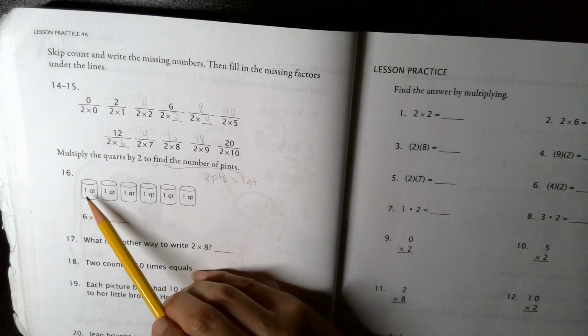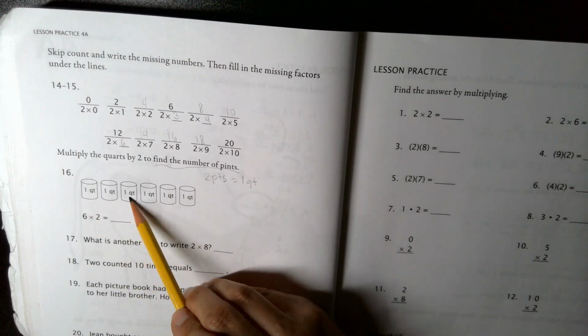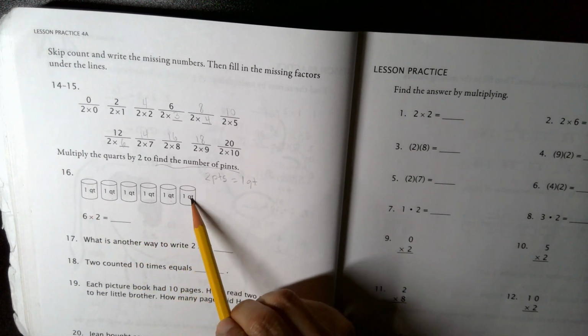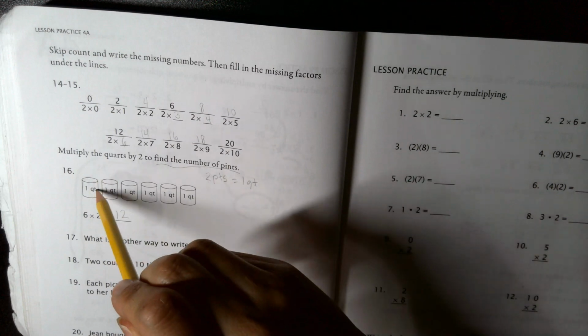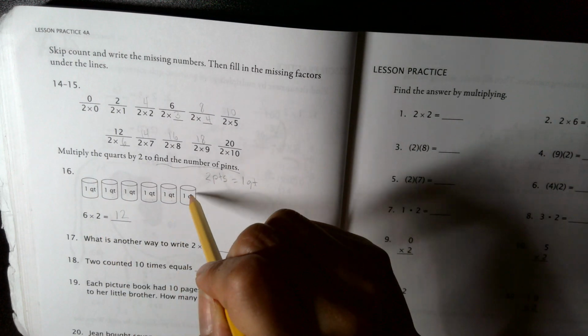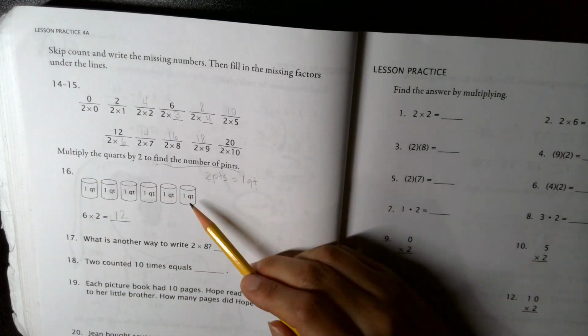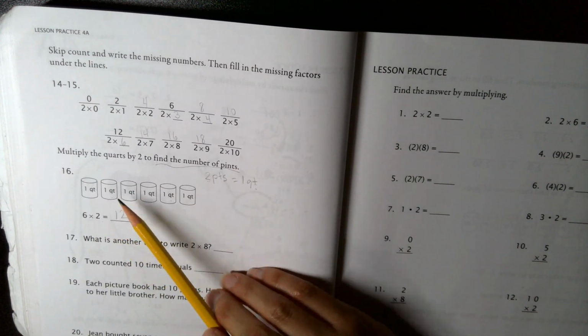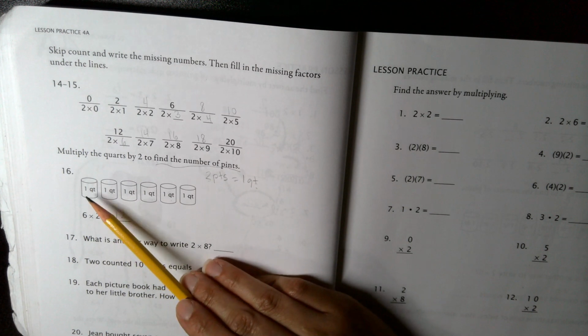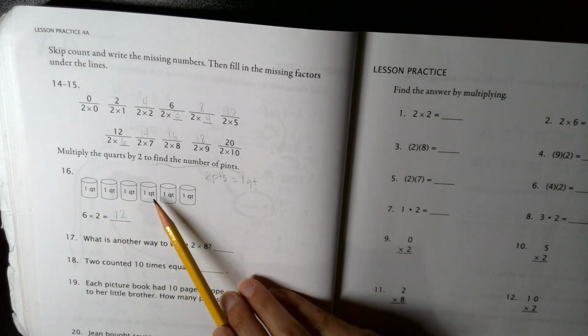So we start here and we go 2, 4, 6, 8, 10, and 12. So that's 12. And we have the 6 quarts, 1, 2, 3, 4, 5, 6. Each quart has 2 pints, so it's 6 times 2. And then when we solve that, it gives us 12. 2, 4, 6, 8, 10, 12.